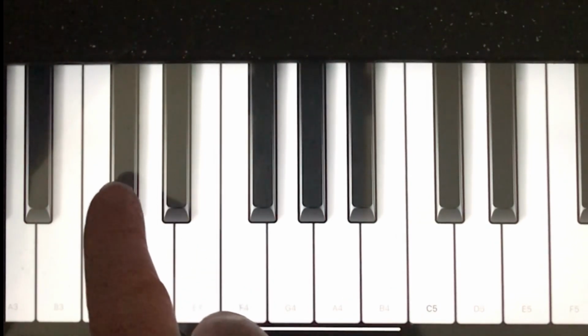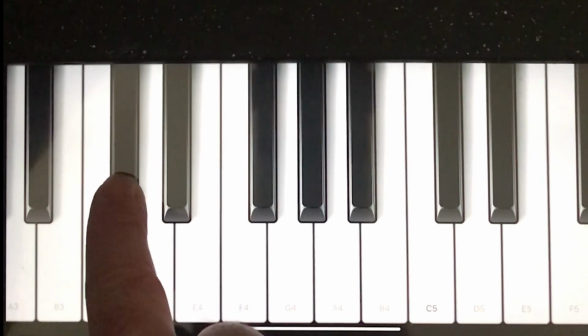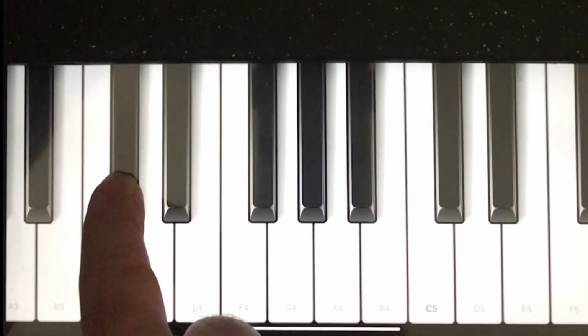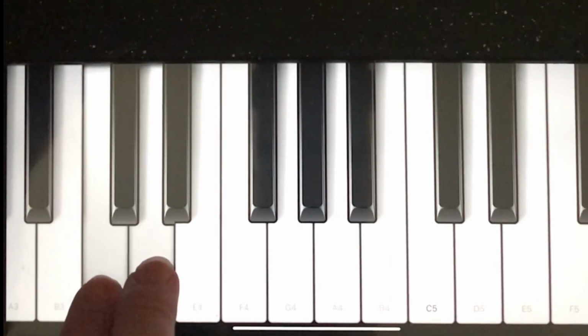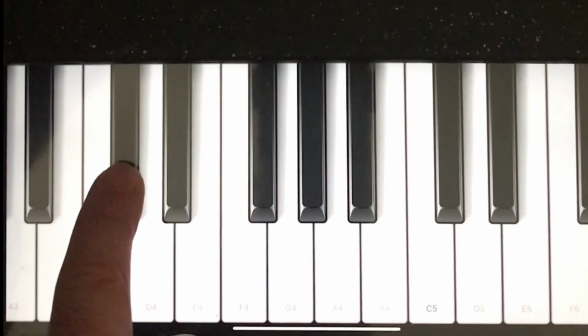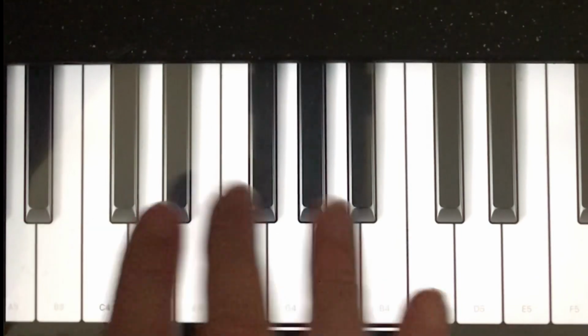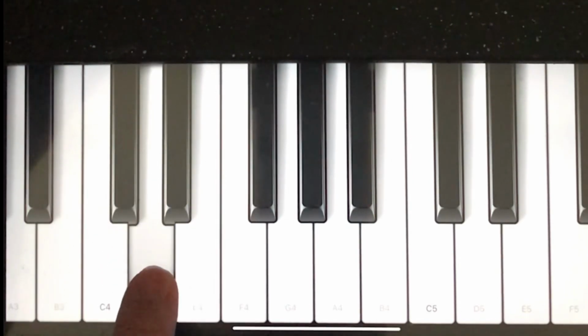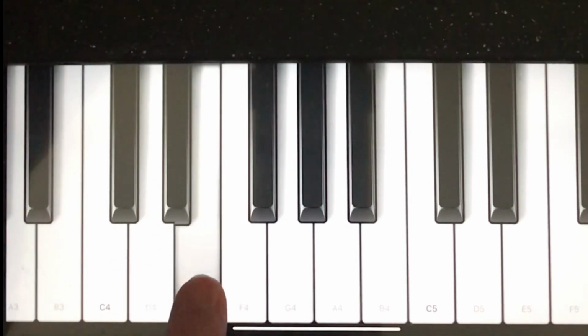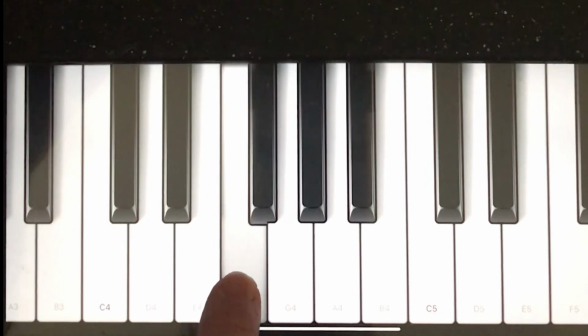The smallest gap that can be is called a semitone because there is no note in between these two notes. The gap between these two notes is a tone because there is a note in between. And this works for white keys and black keys. For example, the distance between these two notes is also a tone because there is a note in between. The distance between this note and this note is a semitone because there is no note in between.